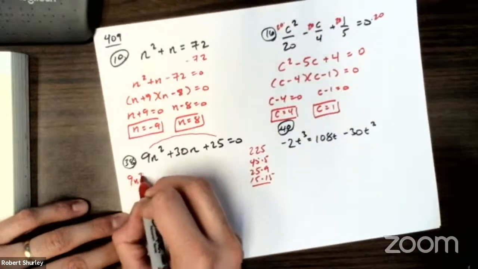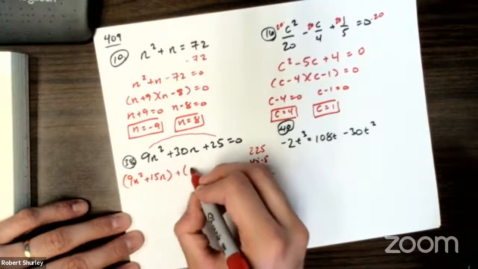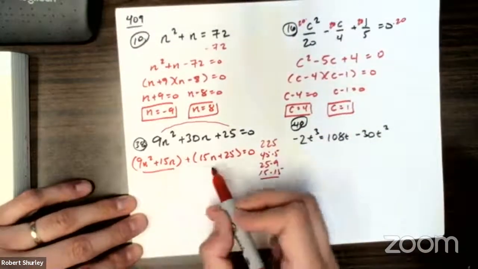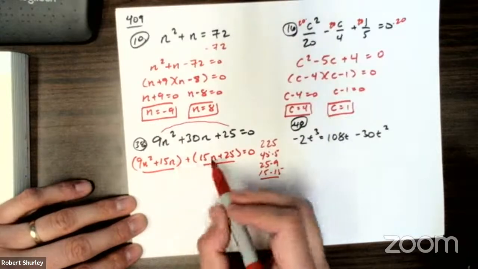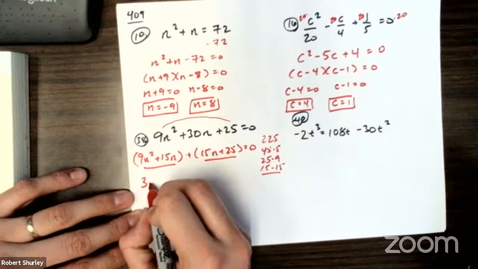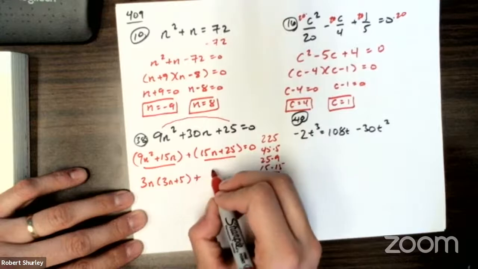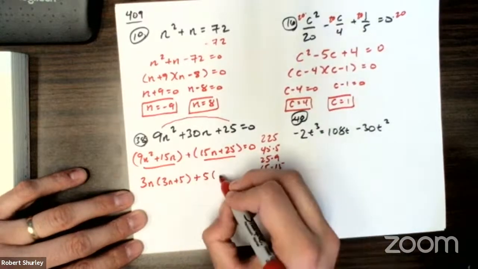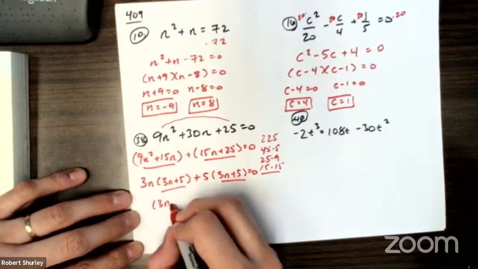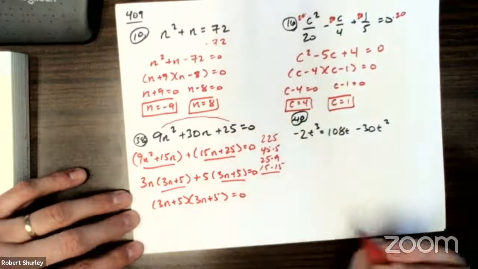So we get 9n squared, 2 positive 15s, right? 15n plus 15n plus 25 equals 0. Now look, these 2 do not equal the same thing, so we need to factor them out. N squared plus 15n, that's going to be 3n, and you get 3n plus 5. And this second one's going to be 5, and you get 3n plus 5. Hey, that's interesting. Factor these out. You get 3n plus 5 times 3n plus 5, the same thing twice.